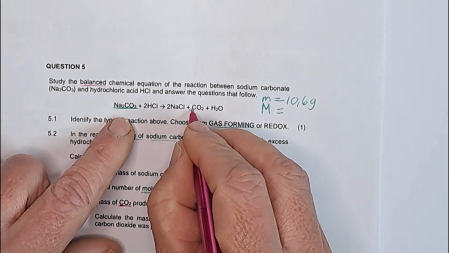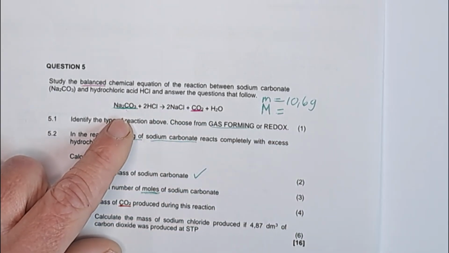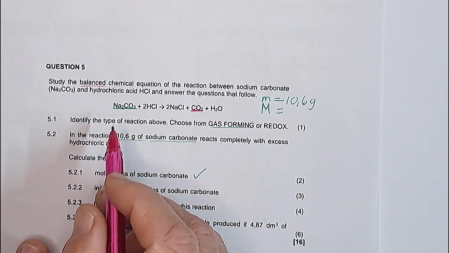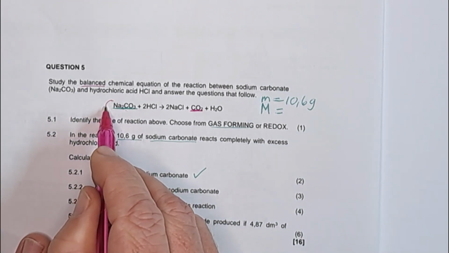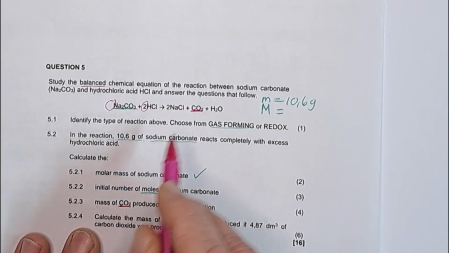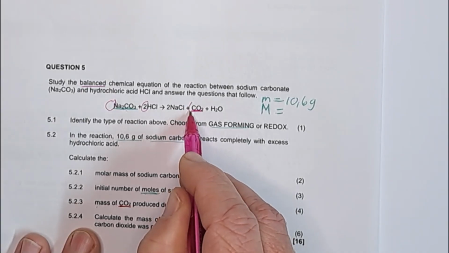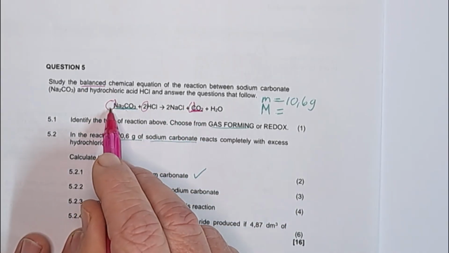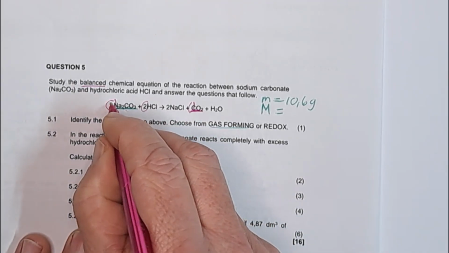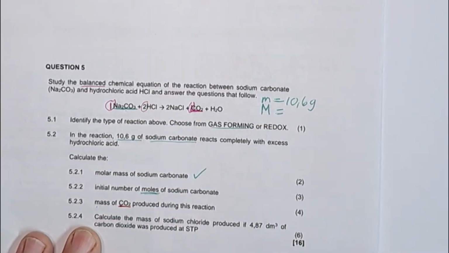We want the mole of carbon dioxide. With the ratio, we use what we call the coefficients. It is the numbers in front there, so 2 for HCl, but the numbers in front. There's no number there and there's no number there, which means both of them are a 1 and a 1.